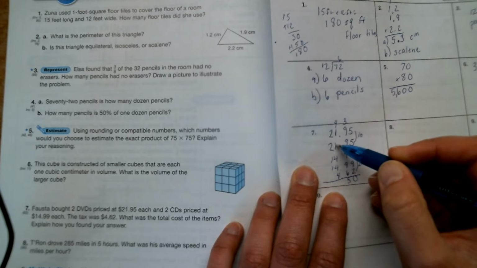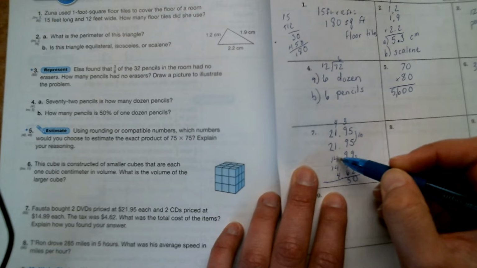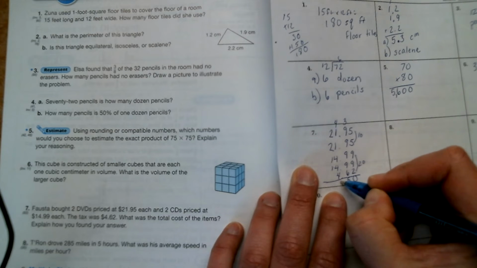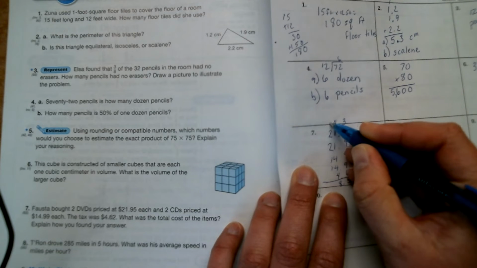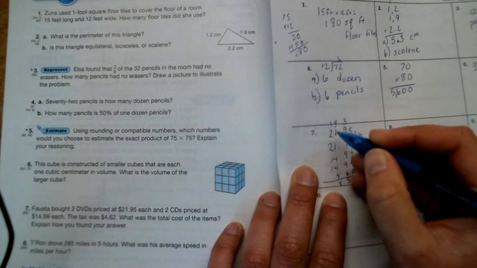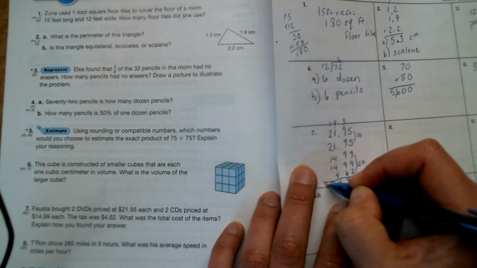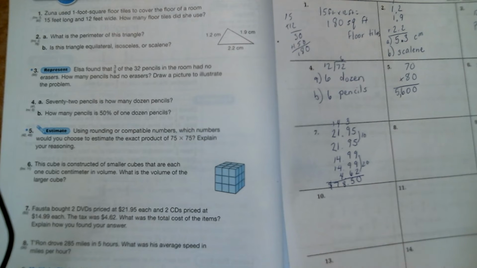Four, 5, 6, 10, 18. 2, 4, 5, 6, 7, $78.50.